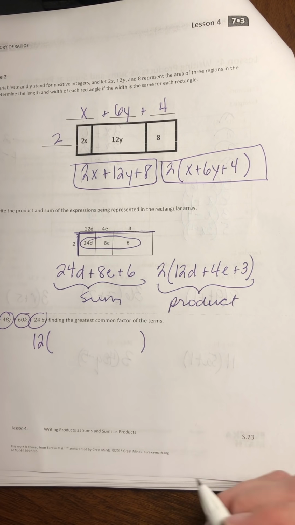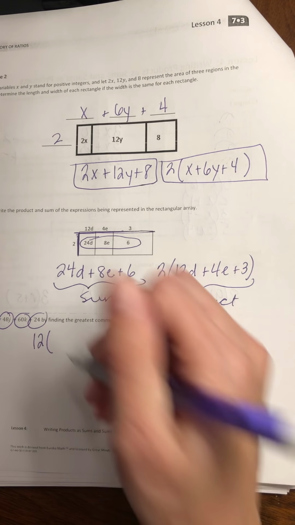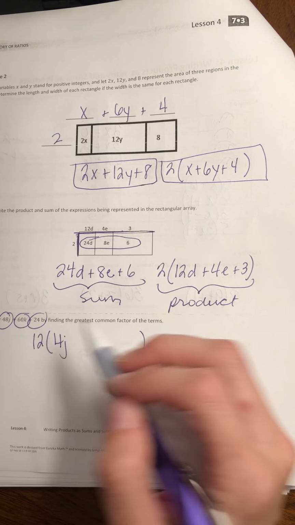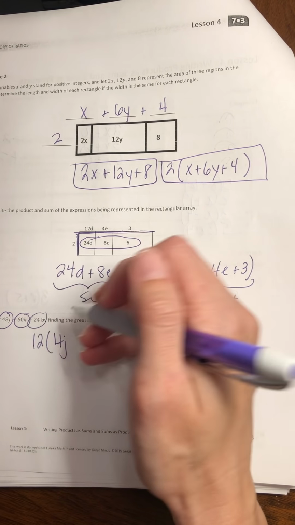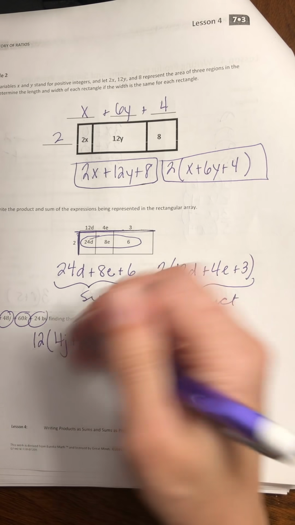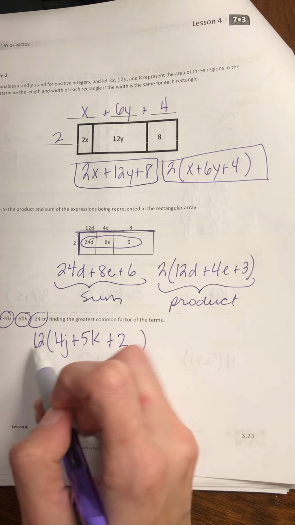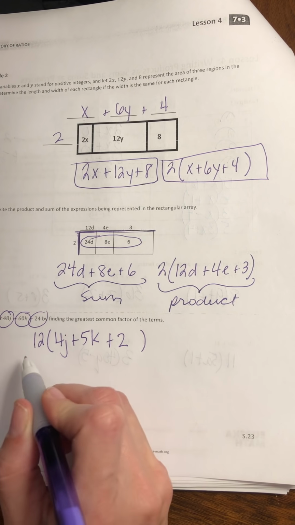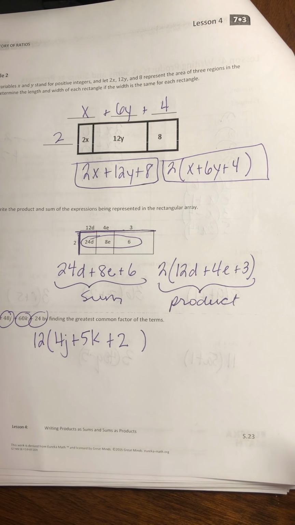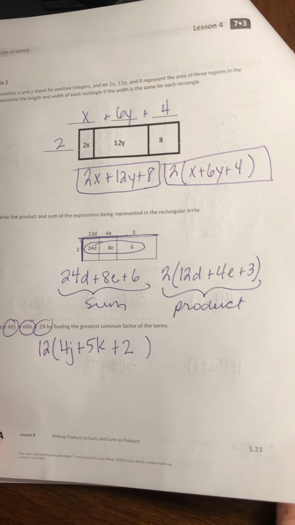12 times what gives me 48j? 12 times 4j gives me 48j. 12 times what gives me 60k? 12 times 5k gives me 60k. And 12 times 2 gives me that 24. So this is the factored form of that expression. They have the same value, they're just written in different ways.